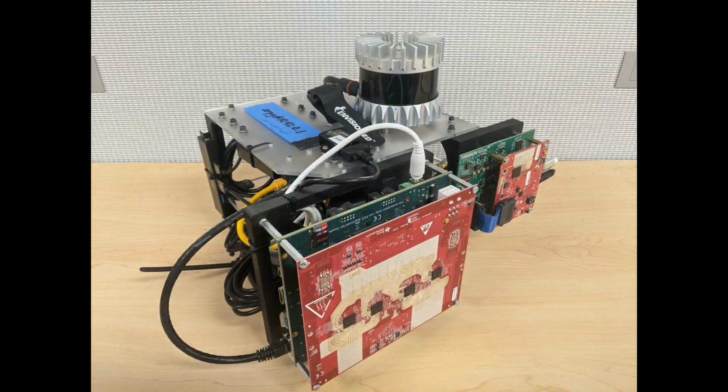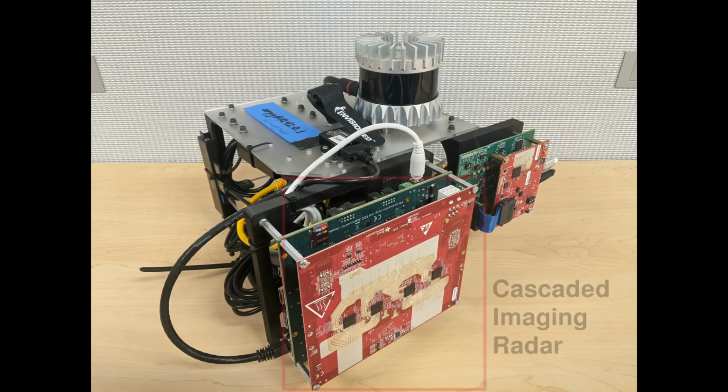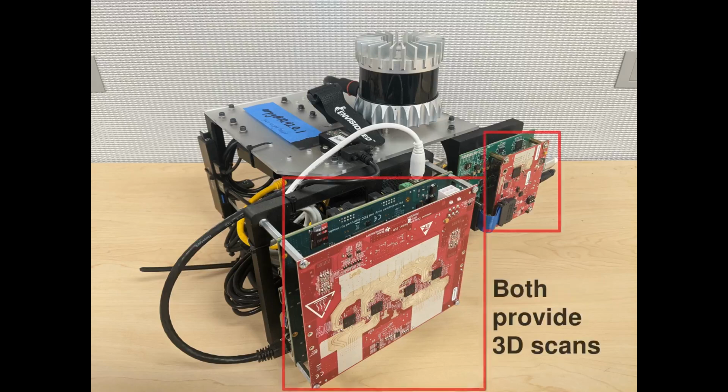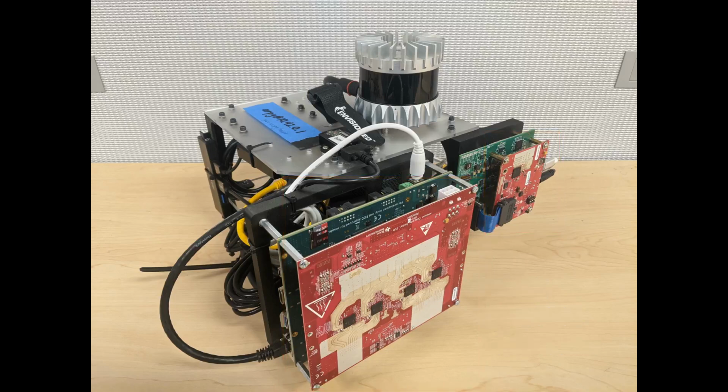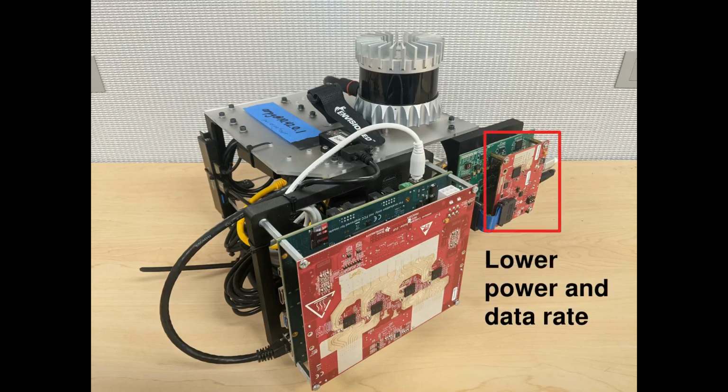The ColoRadar dataset, by contrast, uses two small, lightweight radar sensors which fit easily onto our hand-carried sensor rig, shown here. The first is the AWR 1843 radar on a chip from Texas Instruments, and the second is the cascaded imaging radar sensor, also from TI. These radar sensors provide 3D measurements, which makes them suitable for state estimation and mapping in 3D environments. The principal difference between the AWR 1843 and the cascaded sensor is that the cascaded sensor has vastly improved angular resolution over the 1843 at the expense of a higher data rate and power draw.